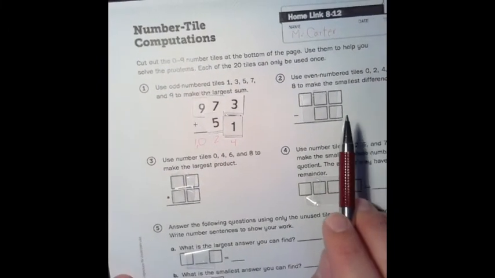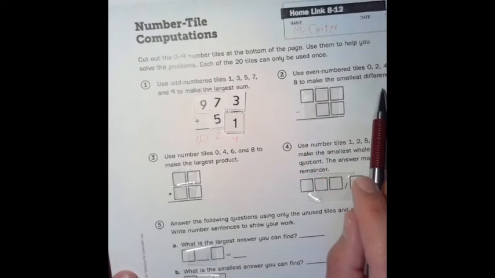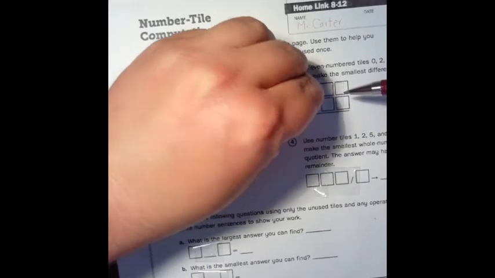Now for number 2, we want to take all the even numbered tiles, so 0, 2, 4, 6, and 8, to make the smallest difference. So we want to make sure that out of these numbers, that difference is the smallest. I'm going to start with the highest number we can use up at the top, actually, we want one of the smaller numbers here. So we're going to make it 200 and 4.